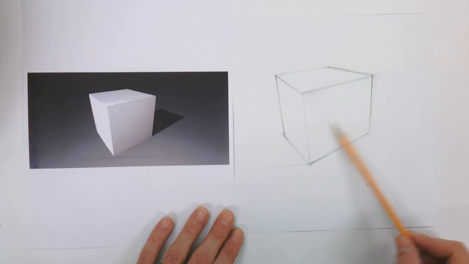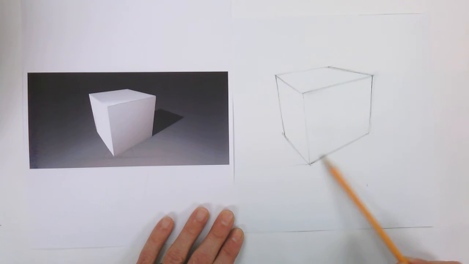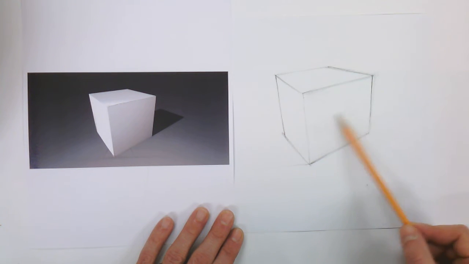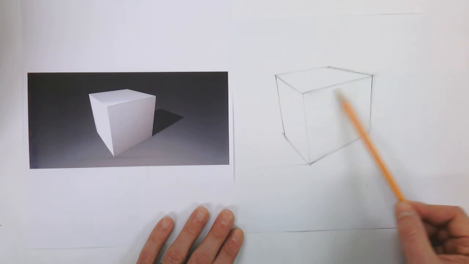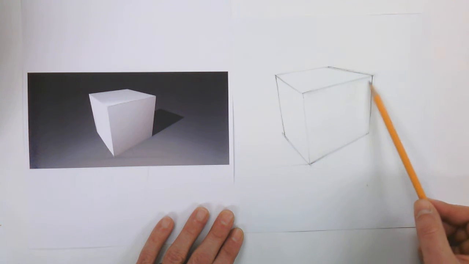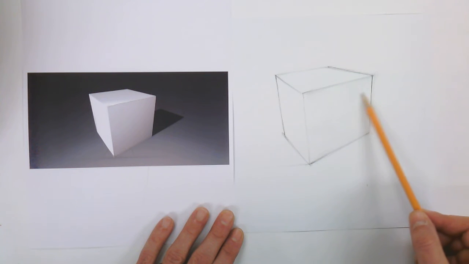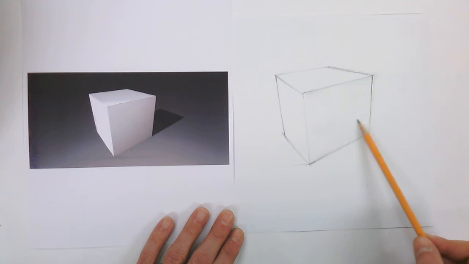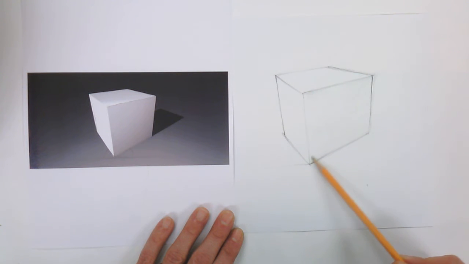So I'm going to put down a base gray, just a really light gray. Hopefully the camera can pick it up. And I want this to be pretty uniform all on this side. Okay.